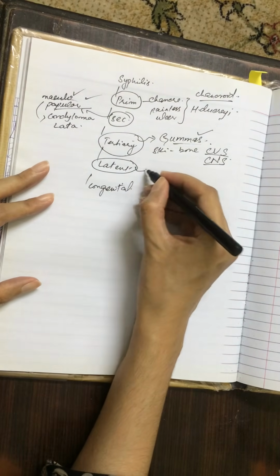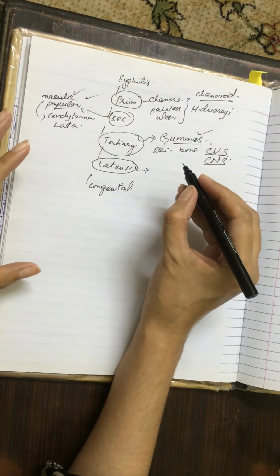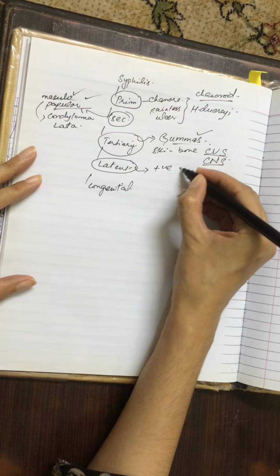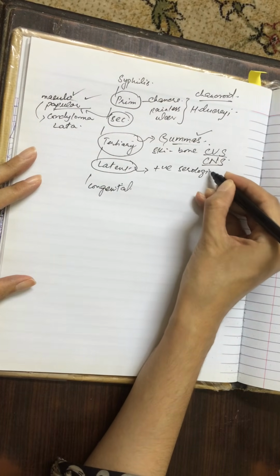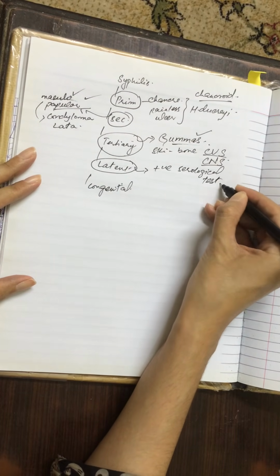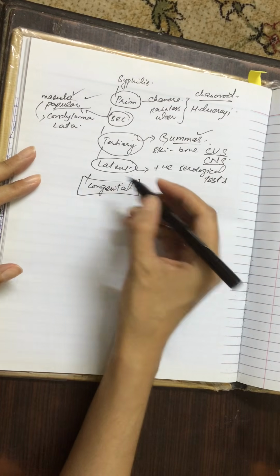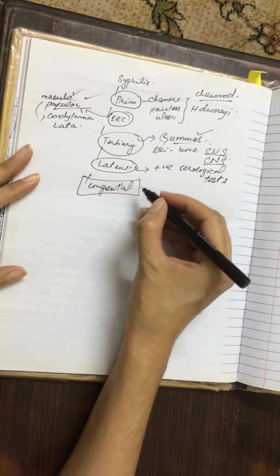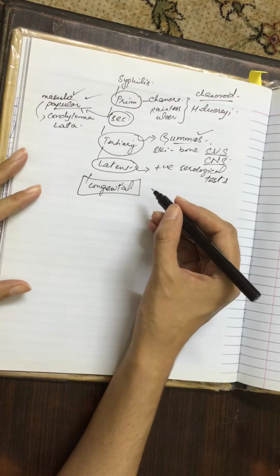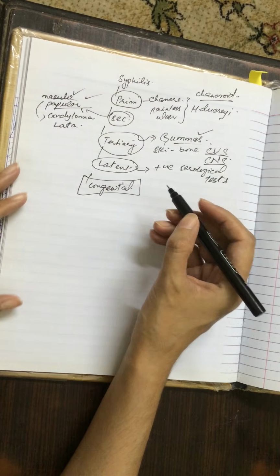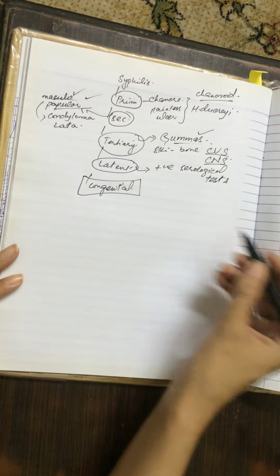In latent syphilis, there is no sign or symptom. The patient is absolutely normal, but there are positive serological tests. And in congenital syphilis, it passes through the placenta of the mother and the child is born with various congenital malformations. You can see from the book what the congenital malformations are.